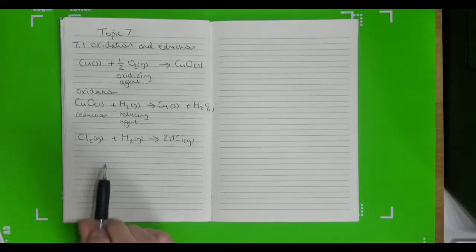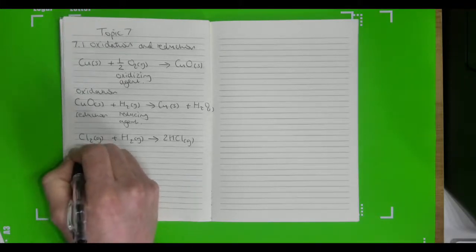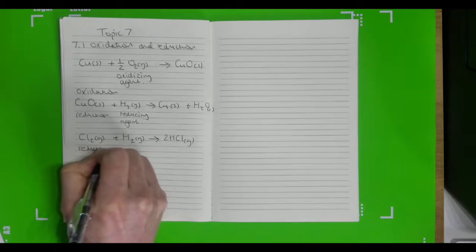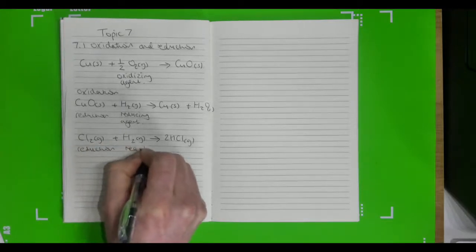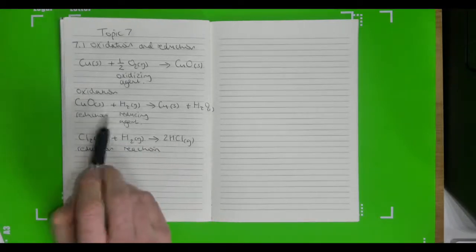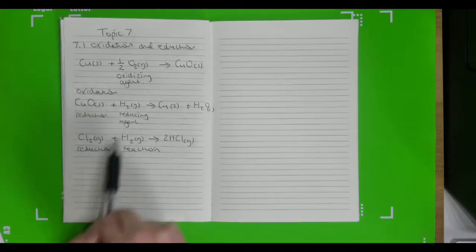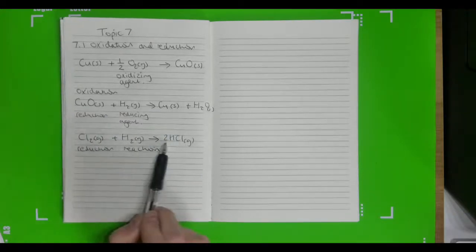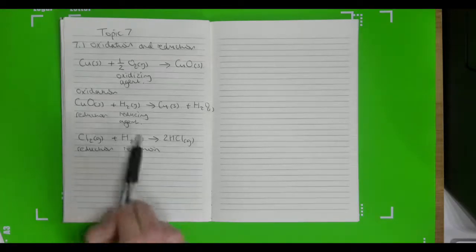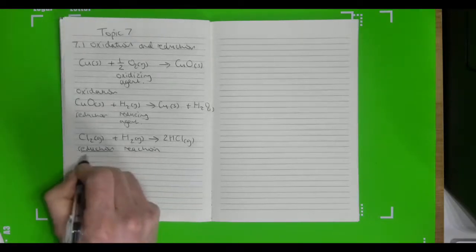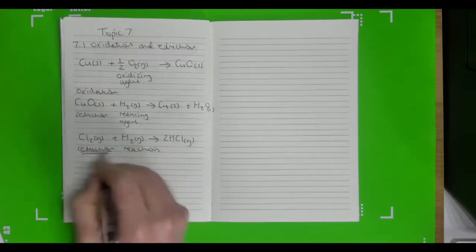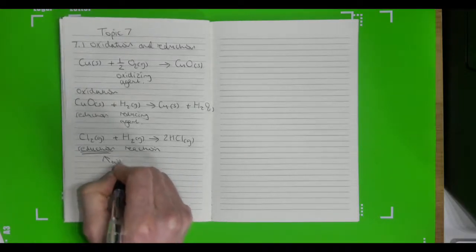However, I can tell you that this reaction is actually a reduction reaction. Remember, a reduction reaction, in terms of this equation here, was the removal of oxygen. This is also a reduction reaction, however there's no oxygen in here, but it's still classed as a reduction reaction. And we're going to be looking at why that is in this lesson.